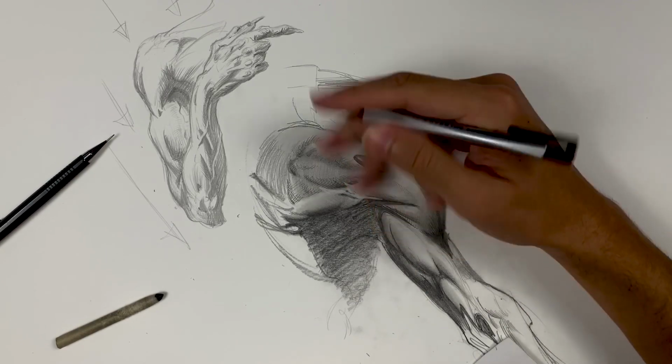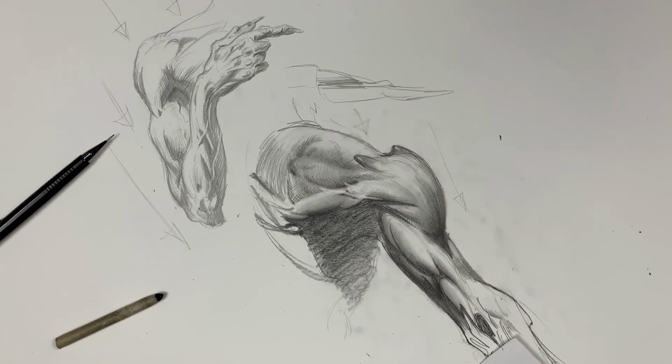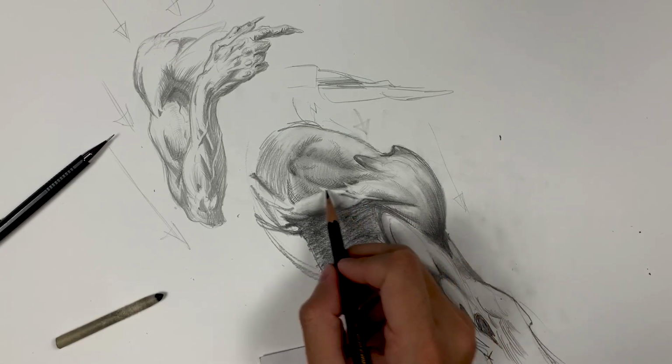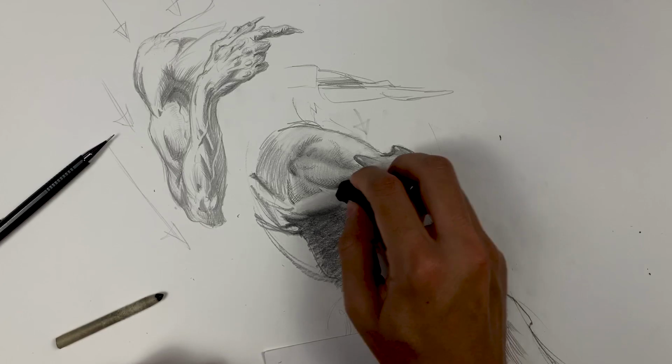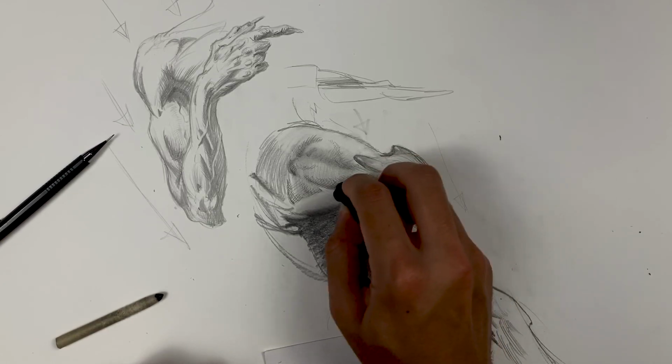Breaking up these shapes a little bit with some weird interactions because I got too high contrast here on this transition, I think. I put it in really dark.